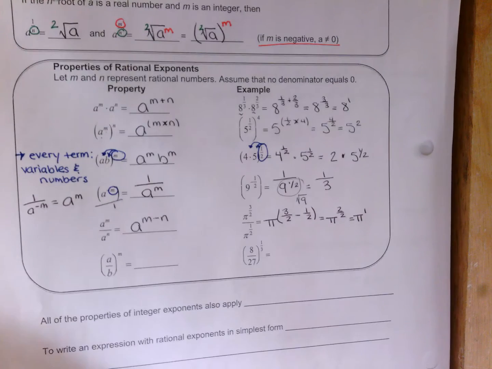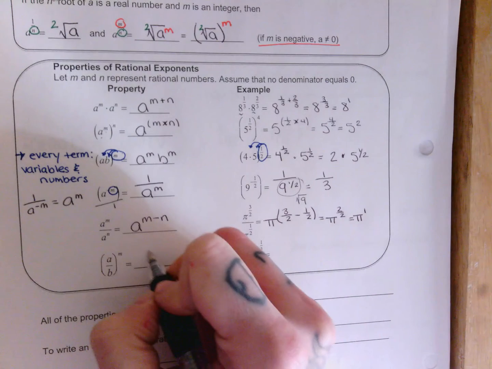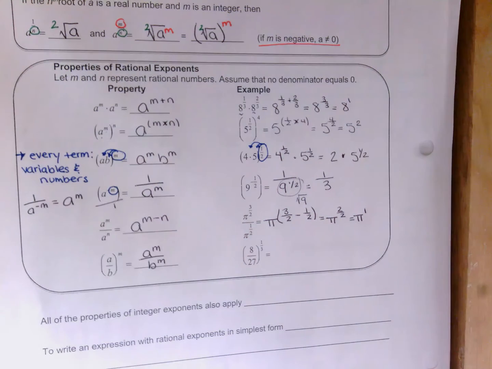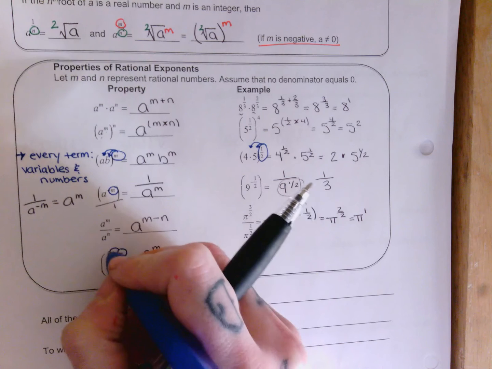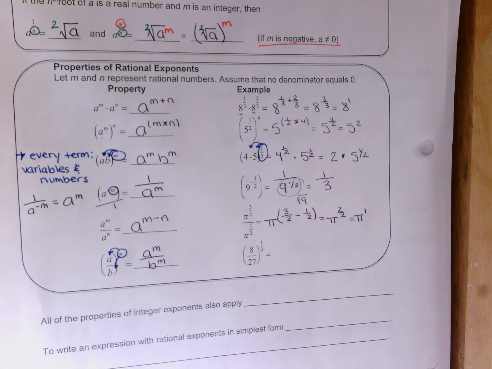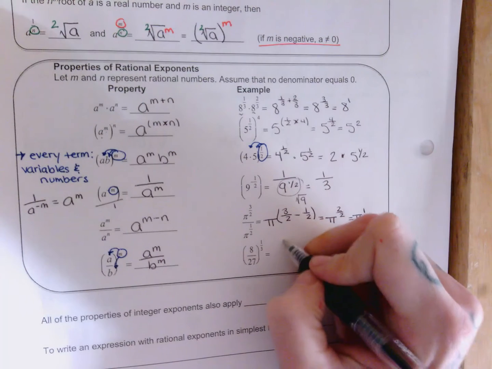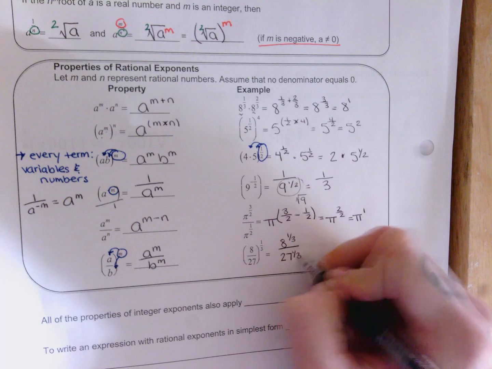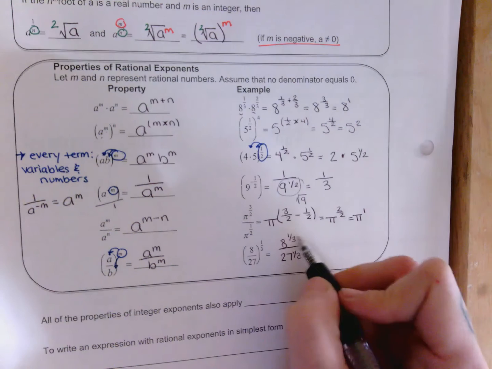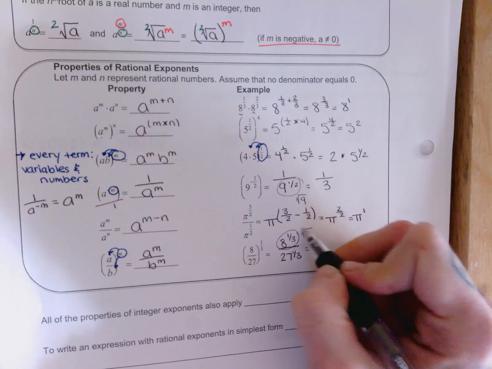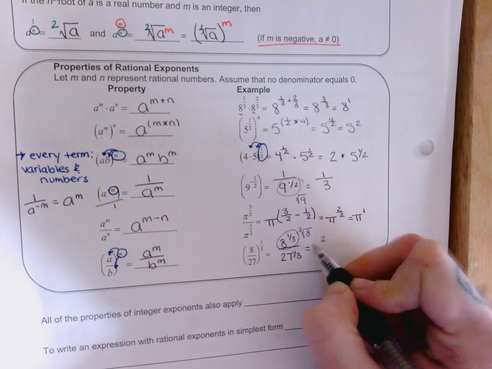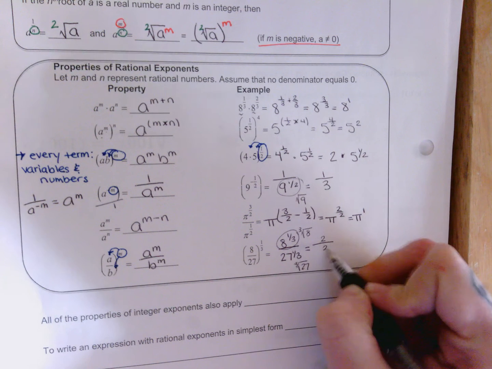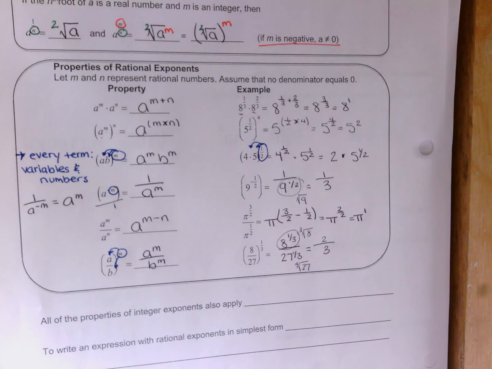And again, we have an exponent on the outside, so this would become a to the m divided by b to the m when this exponent is distributed to each term. So here I would have 8 to the 1/3 over 27 to the 1/3, meaning cubed root of 8, which would be 2, over cubed root of 27, which would be 3, okay?